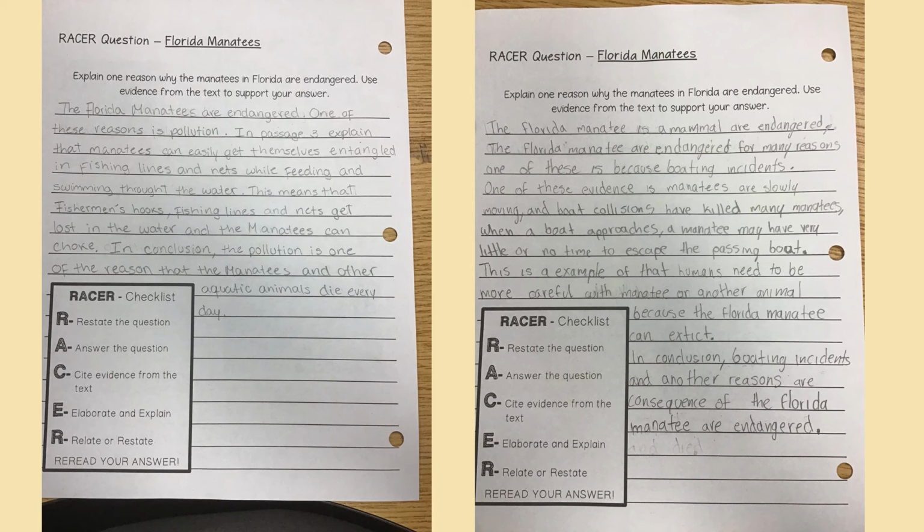And then there's no explanation. So you cited the text, okay? This means that fishermen hooks. So what happens after they choke and die? You want to give something else after that, okay? Then you want to say something like, because we're talking about pollution here, if there are too many fishermen hooks, then manatees can possibly die at alarming rates, okay?